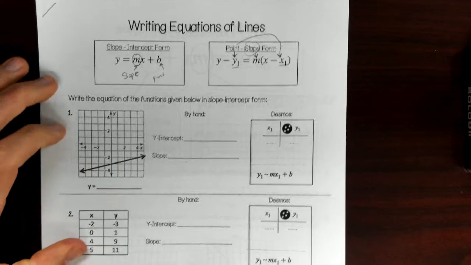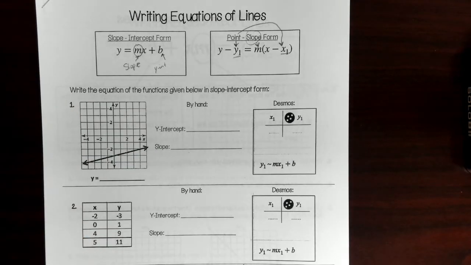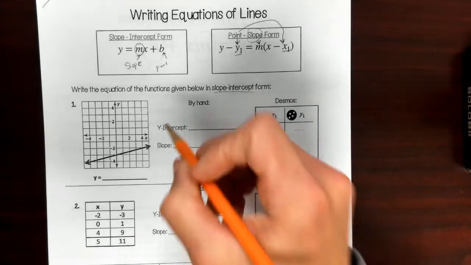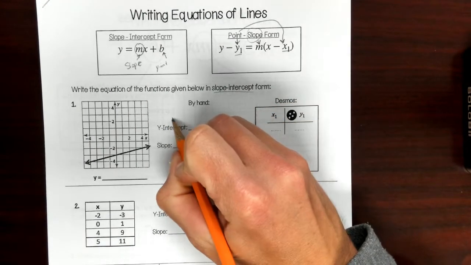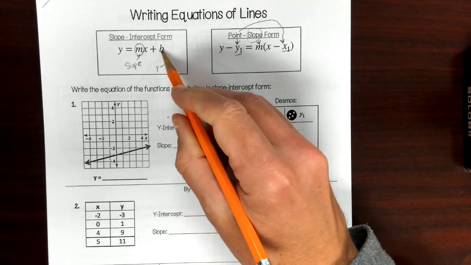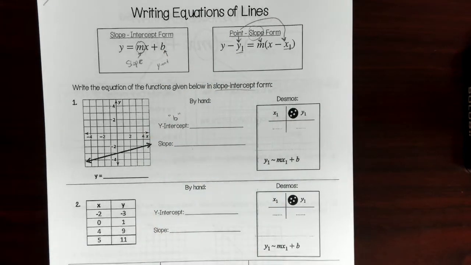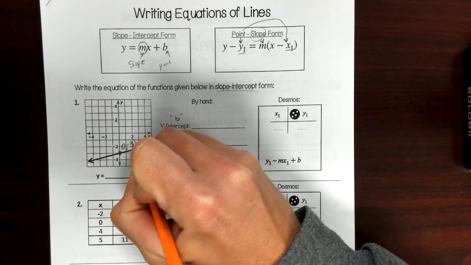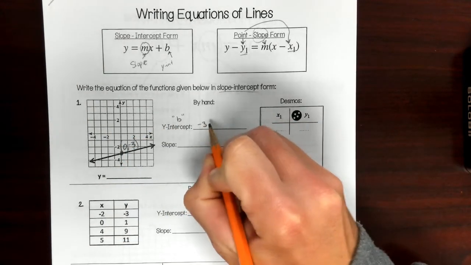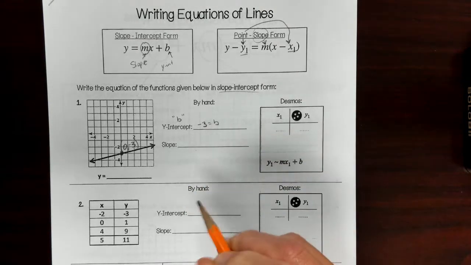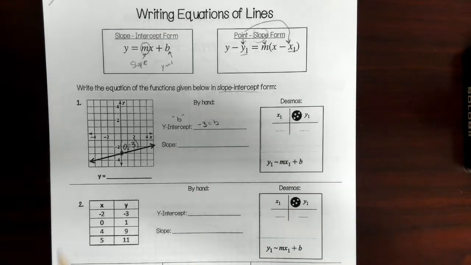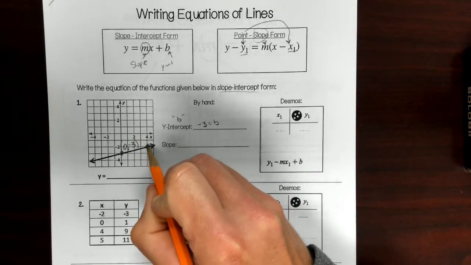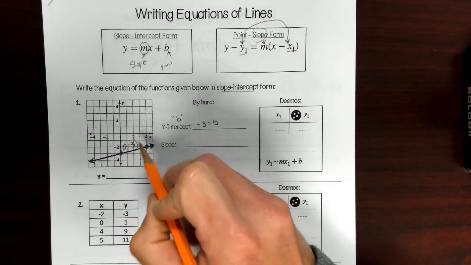Looking at number 1, it says write the equation of the function given below in slope-intercept form. So I need to find the y-intercept, also known as B. The y-intercept is where it crosses the y-axis, so it's going to be right here at 0, -3. Therefore, B is going to be -3. My slope is going to be rise over run, so I need to find another point on the graph. A point has to cross in the intersection of the box, so another point would be right there.